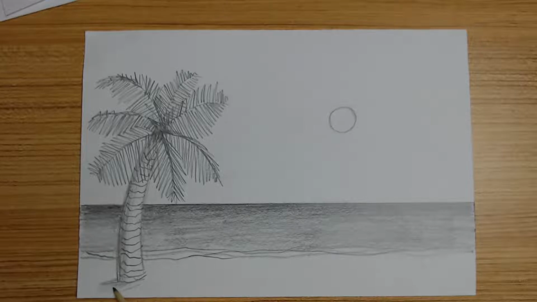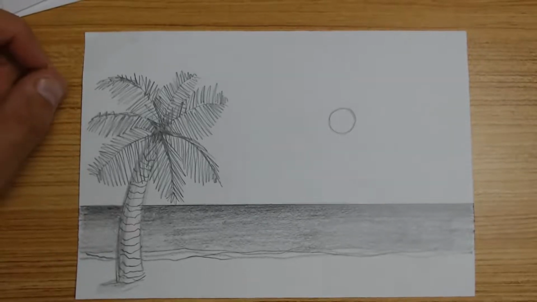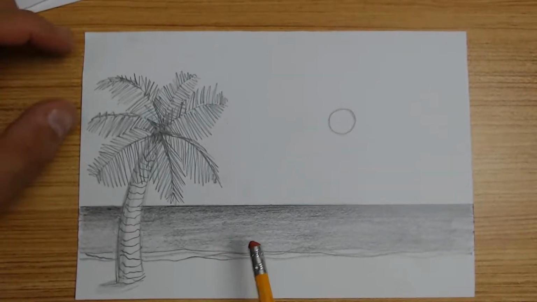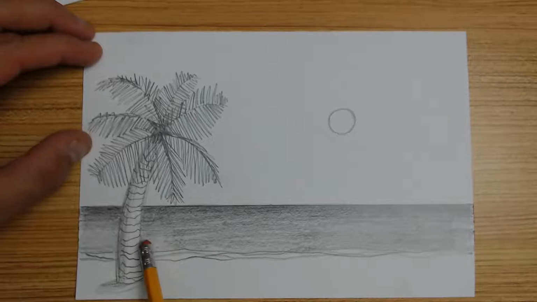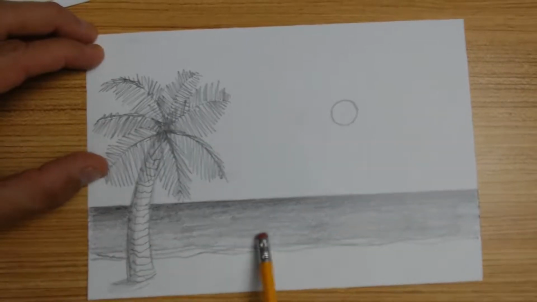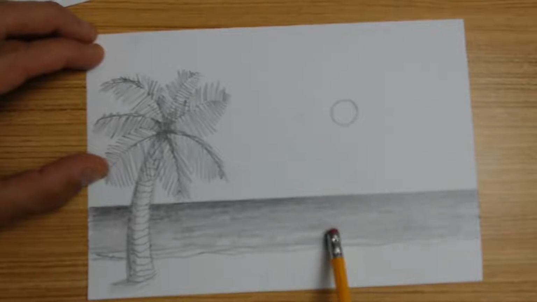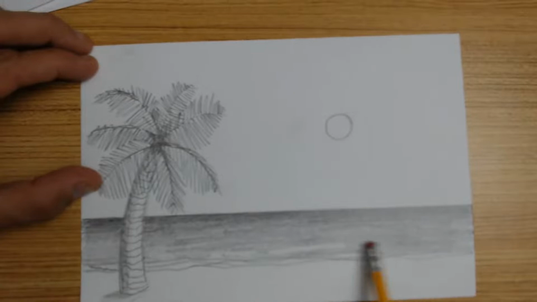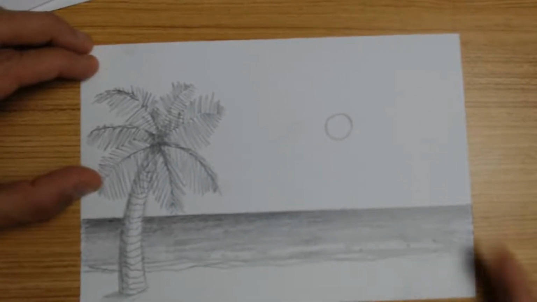A little shading here. The sun. With the eraser, your pencil eraser, we're going to make very thin lines in this part. Just some of them, look. Not too many. You see how I'm erasing some parts?